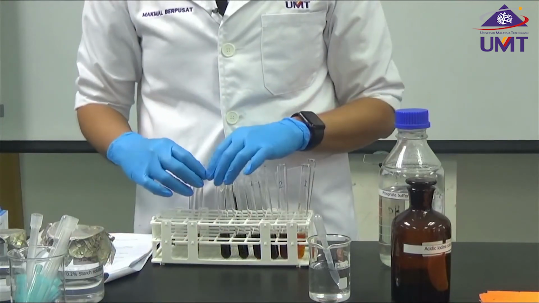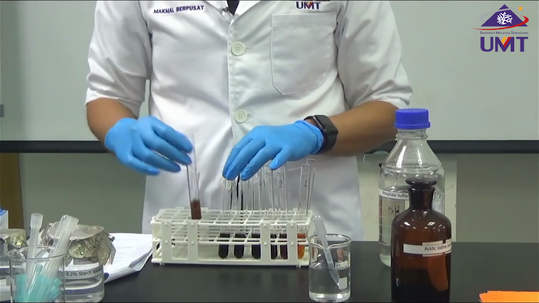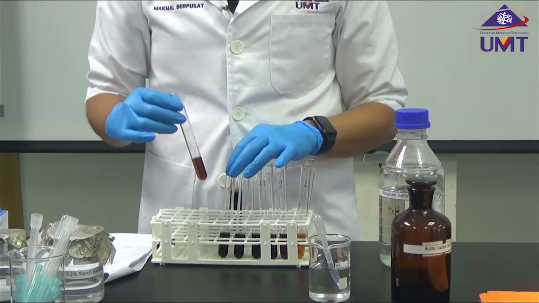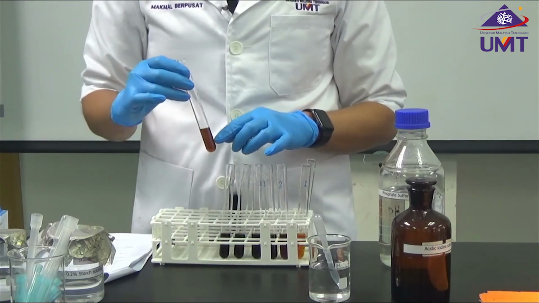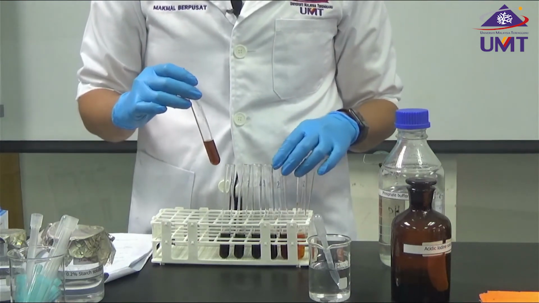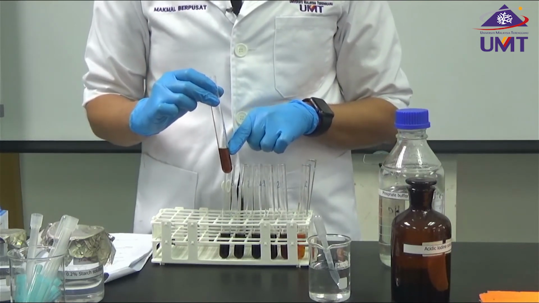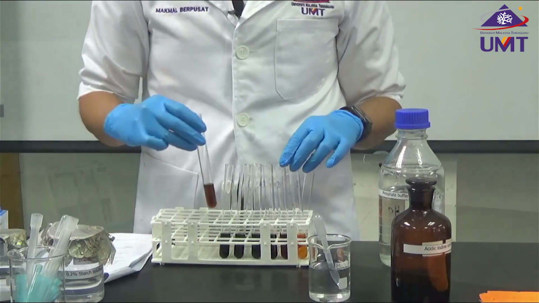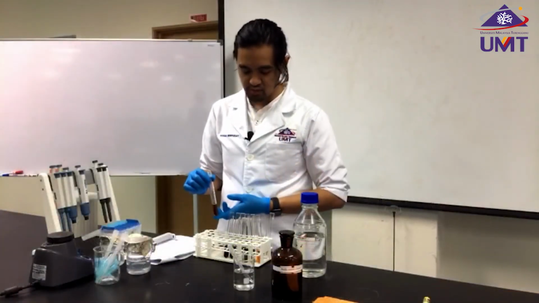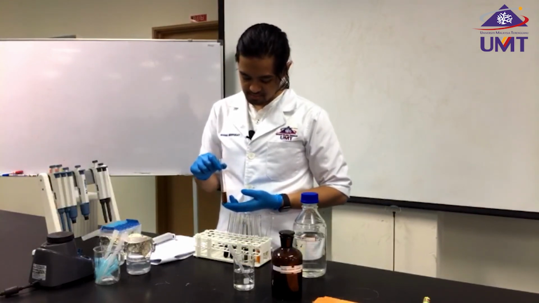In the beginning, during the first video, I showed you our sample, which is even darker than the original. So now, after adding the enzyme, the amount of starch has been reduced. Therefore, the color of iodine becomes a lot brighter compared to the previous one. So now I'm going to measure on the UV spectrophotometer to get the absorbance values, and then I'm going to plot on the curve.